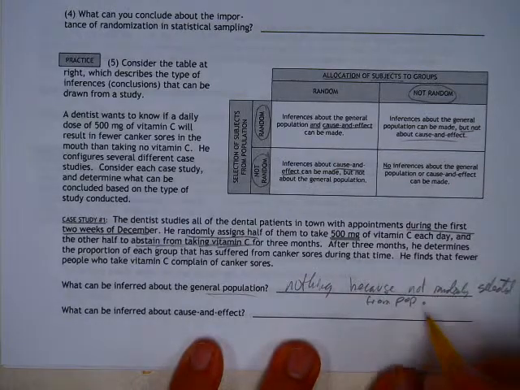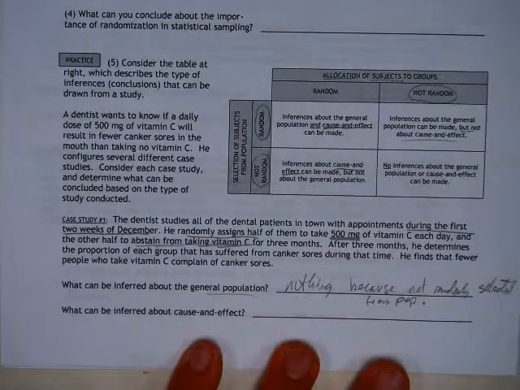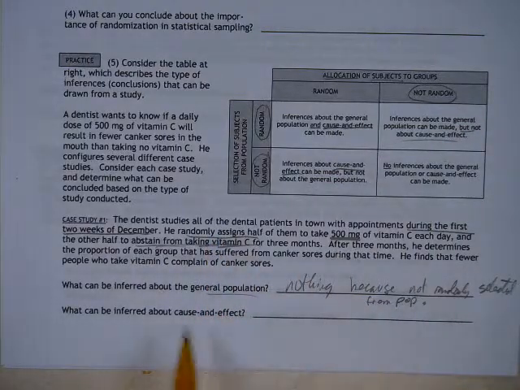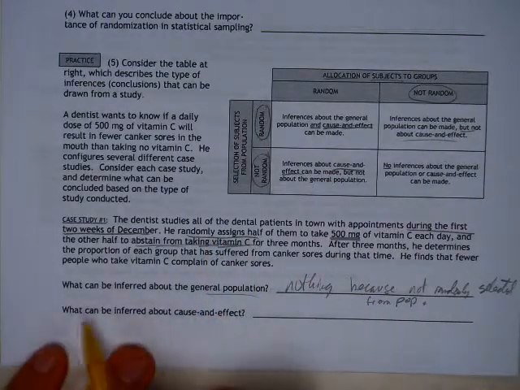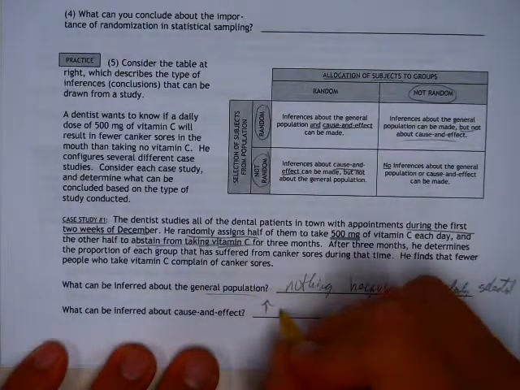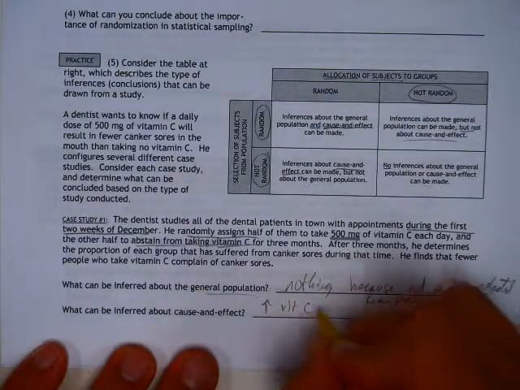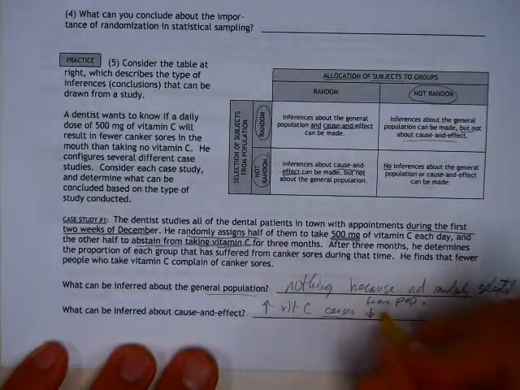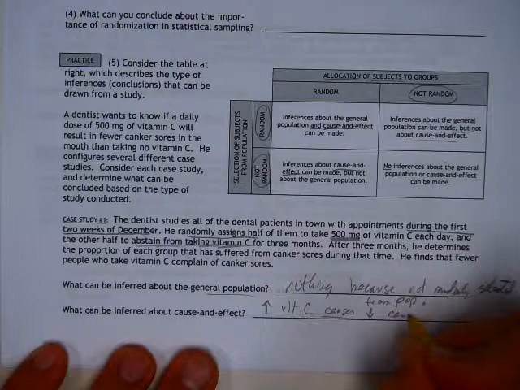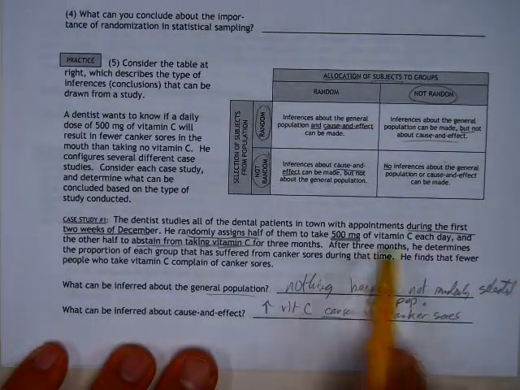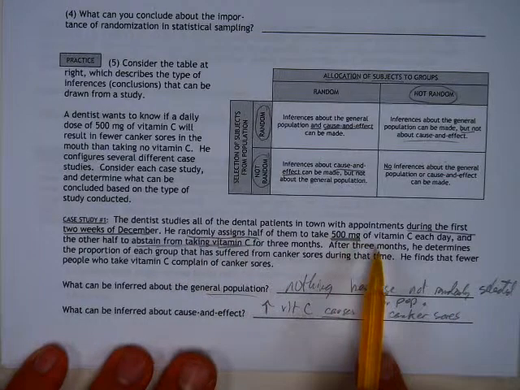Because of that, now we might very well see that because he randomly assigned the treatments, we can establish cause and effect. What can be inferred to cause and effect? Increase in vitamin C causes a decrease in canker sores. Now, why can we say that? Well, we can say that because he randomly assigned them to treatments.